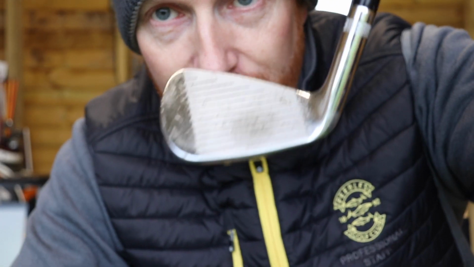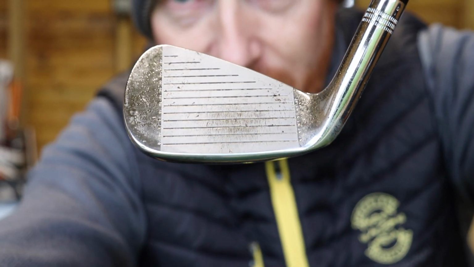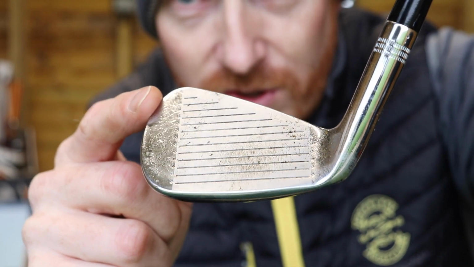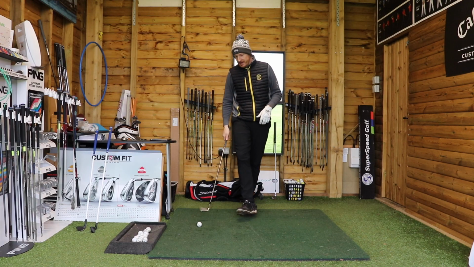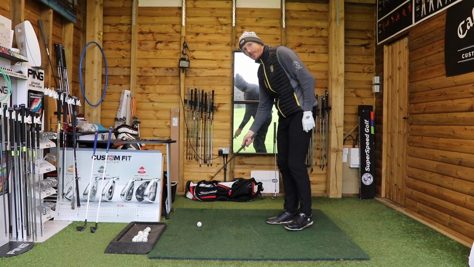What do you think would happen if, instead of having the club face pointing towards your intended target, you started with the club face pointing to the right? Would the ball go further right? Possibly. Could you correct it? Possibly. That's what we're going to do today. If you're losing the ball out to the right, we're going to aim the club face to the right, see what happens.